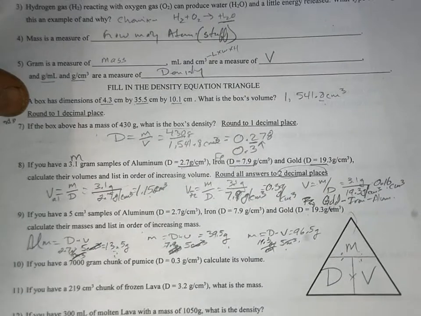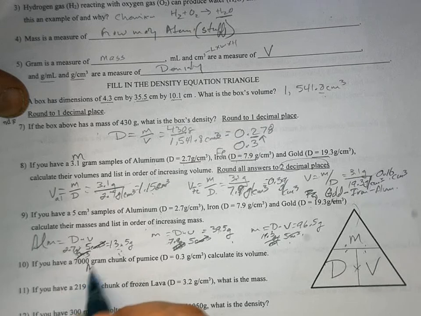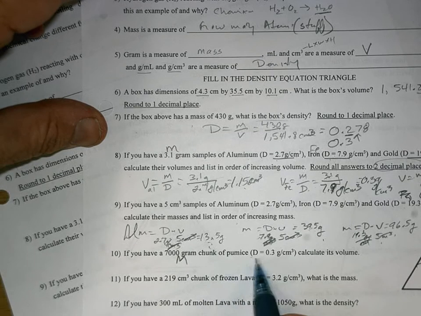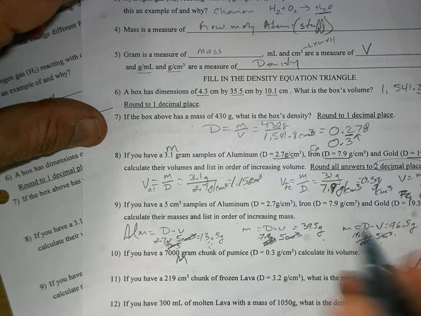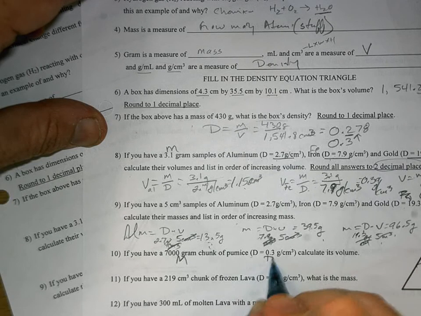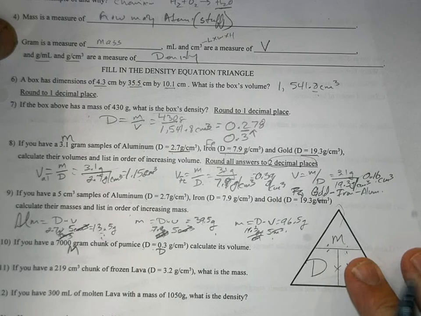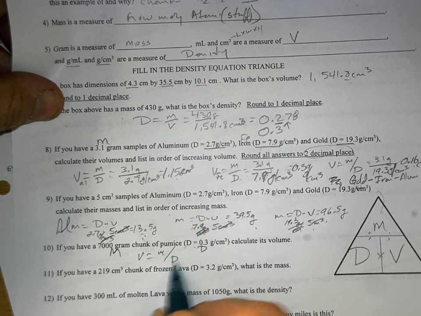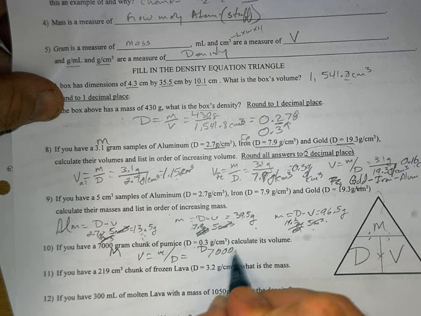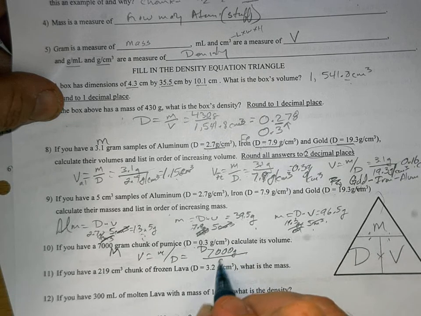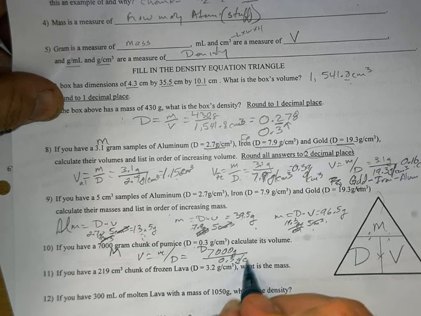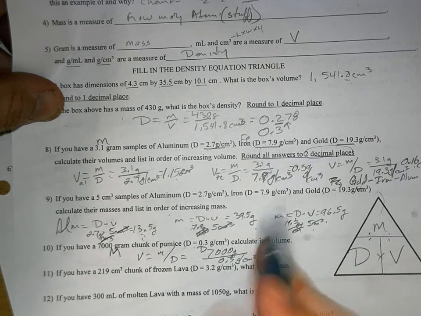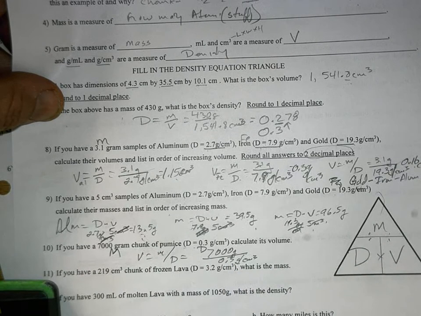So if you have a 7,000 gram chunk, that is the mass. And let's see, you've got a piece of pumice, that's a volcanic rock. You might use it to scrape your feet or to clean the pool. That's what the density is. Calculate volume. Using the equation triangle, you cover up the V, and it's mass divided by density. Volume equals mass divided by density. So we're going to put 7,000 grams divided by the density of 0.3 grams per centimeter cubed. Now, when you divide by a number less than 1, it's going to make the number appear quite a bit bigger. And I'm thinking it may just multiply that one by 3, more or less.